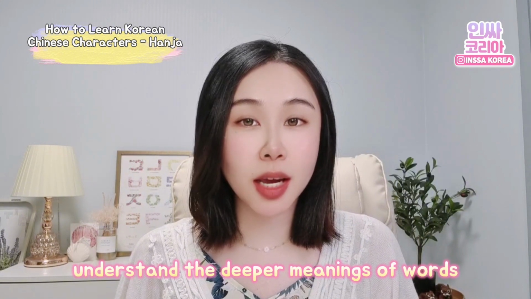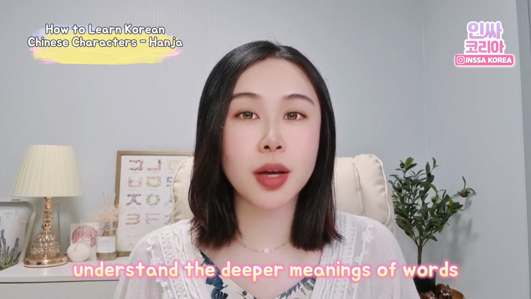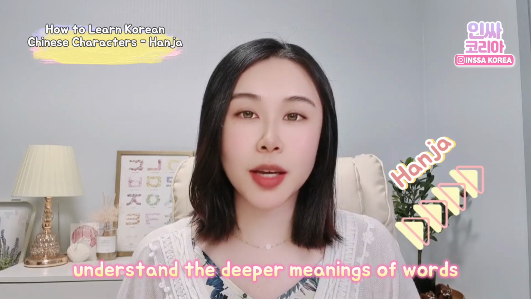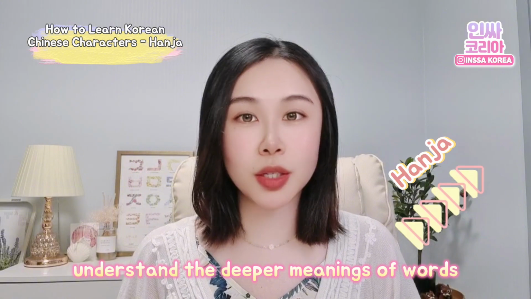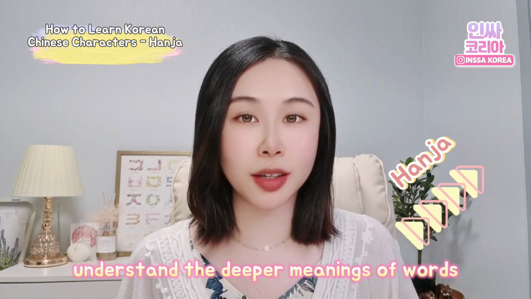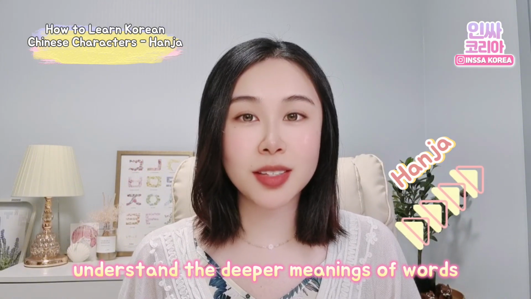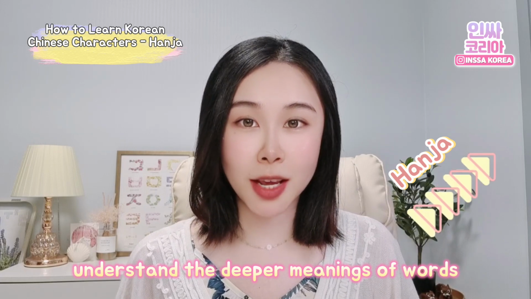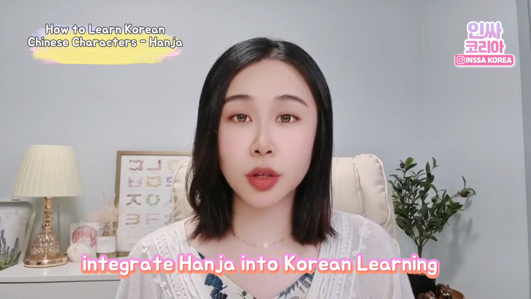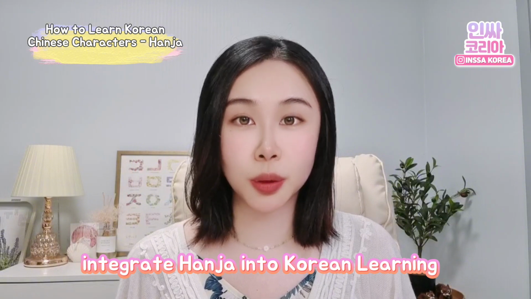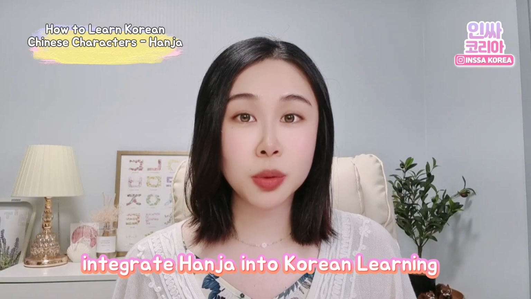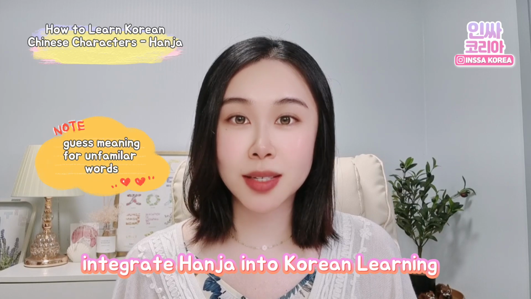By knowing these characters, you'll be able to understand the deeper meanings behind these words. By knowing Hanja, you are going to accelerate your Korean learning. Why? Because as we know now, one Hanja has multiple meanings. So what if you integrate Hanja into your Korean learning? Well, as you might have guessed, you will be able to guess the meaning.